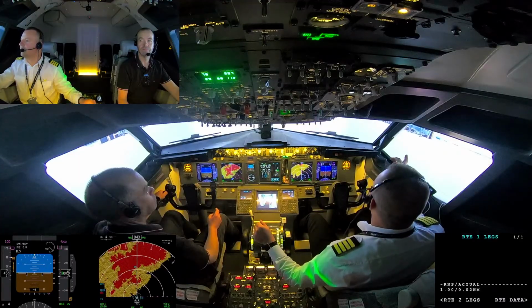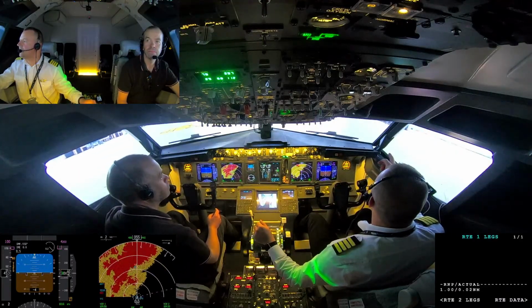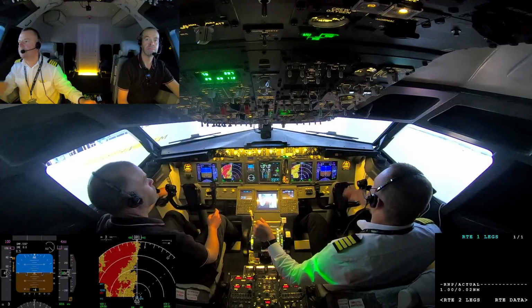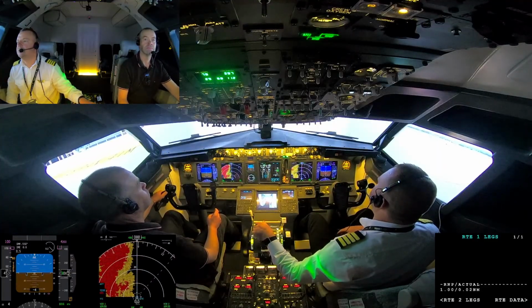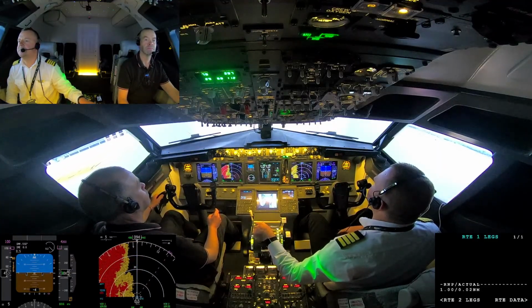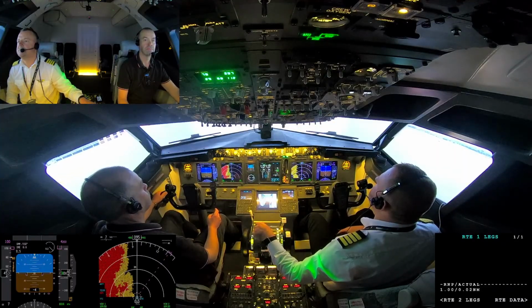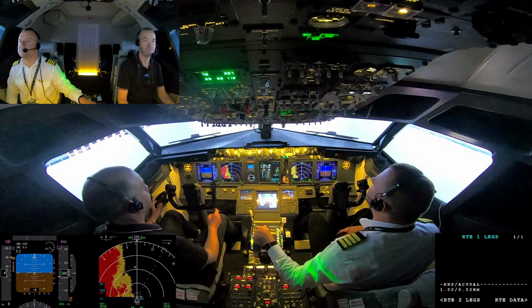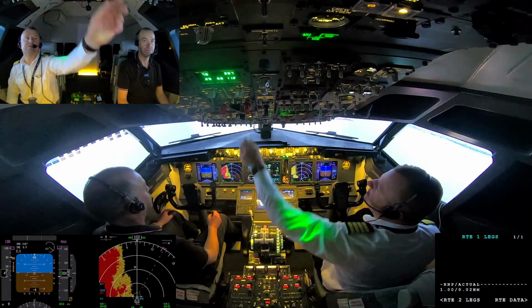Just full left, yeah, that's it. All the way to the line. Once the nose gets there, put it to center, don't go left because you will turn left. Back to center. Good. Perfect, perfect, perfect.